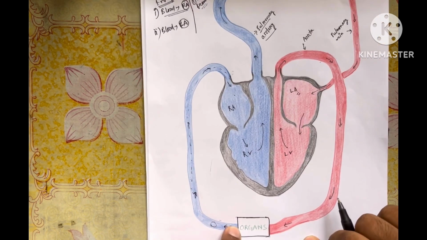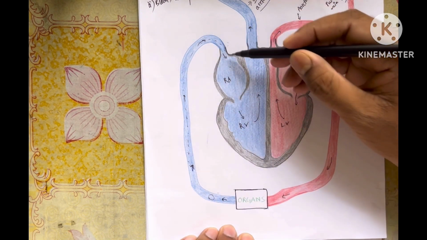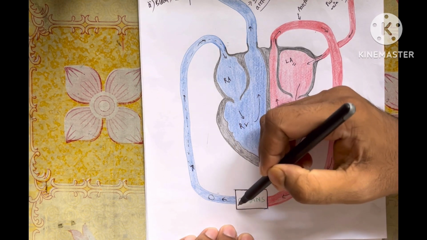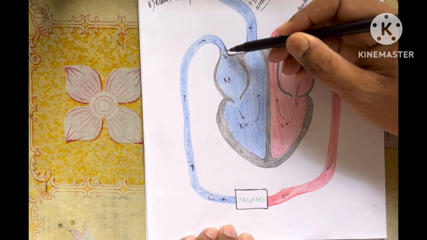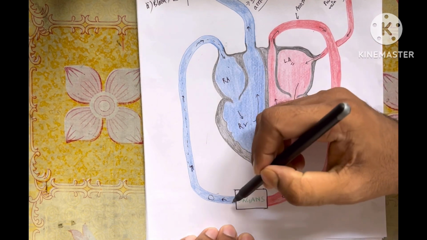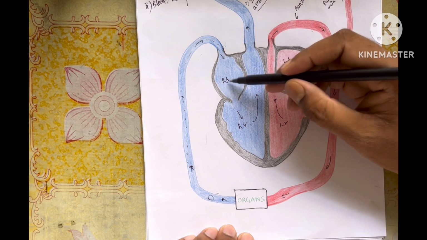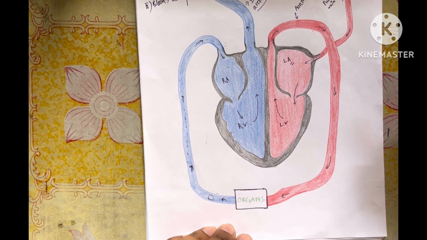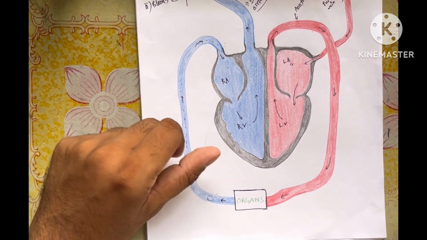Another thing, from organs, when blood comes to our heart, and from our body organs or cells, when deoxygenated blood comes to our heart, to the right atrium, and from the left ventricle, when the oxygenated blood is transported out, that segment is called systemic circulation.